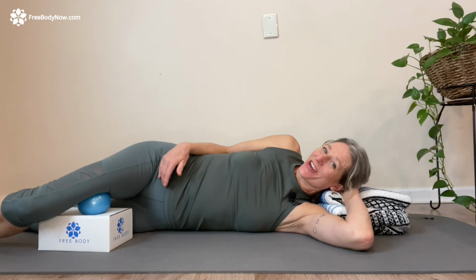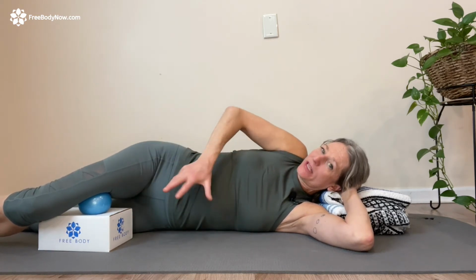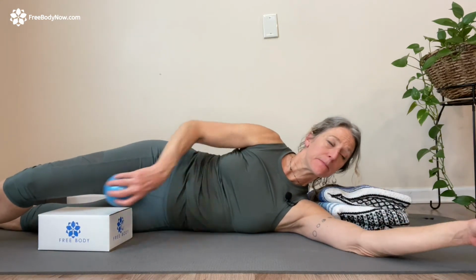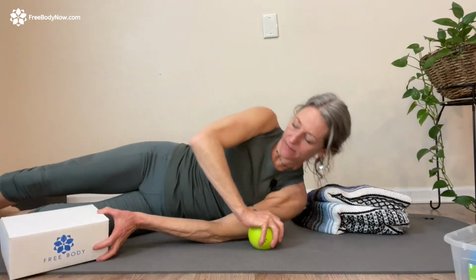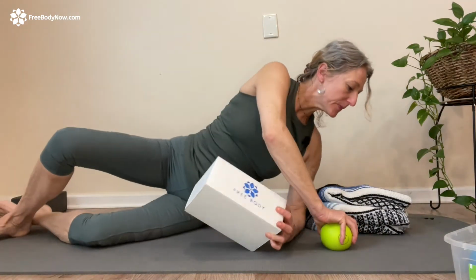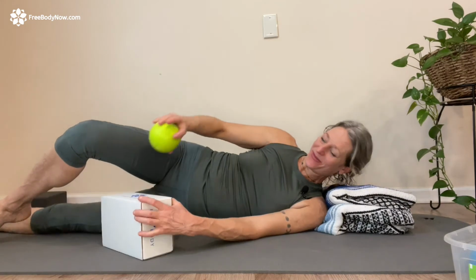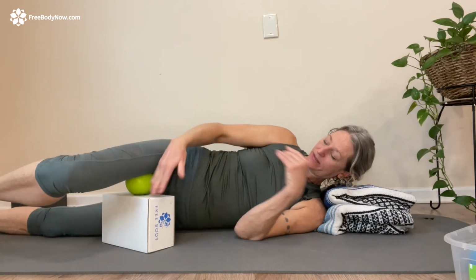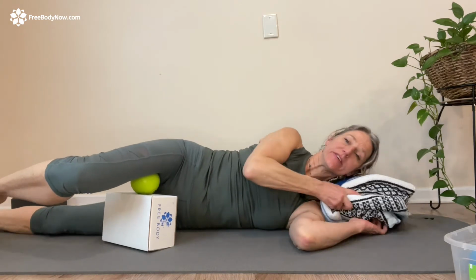So now I'm going to move up closer into adductor longus and brevis. I'm going to flip the block. You can flip your yoga block or flip your box that your tools came in. Find a firmer ball. Go up now another couple inches so that you're closer to the pelvis.